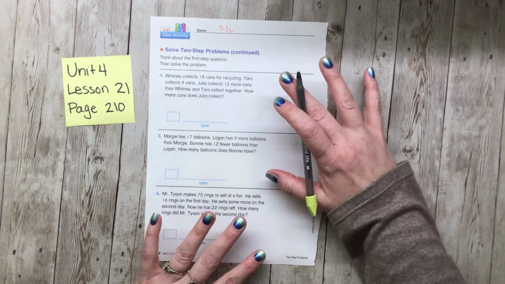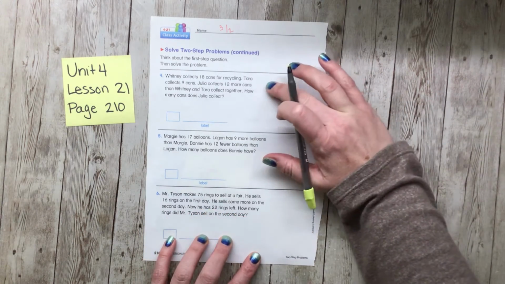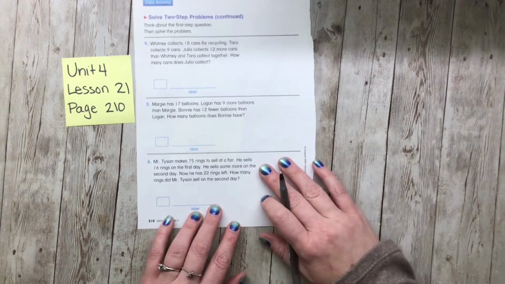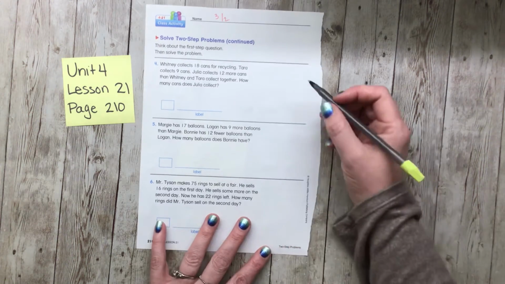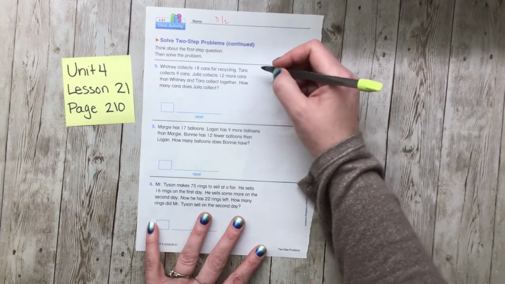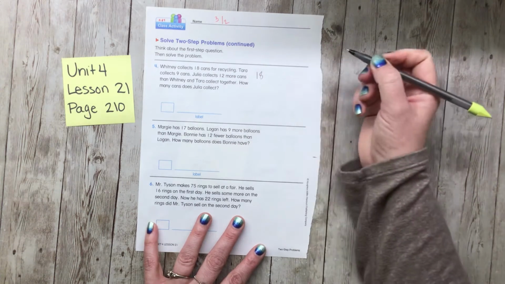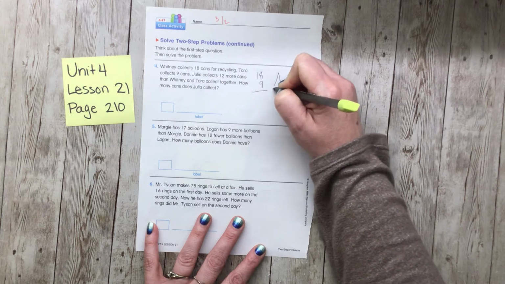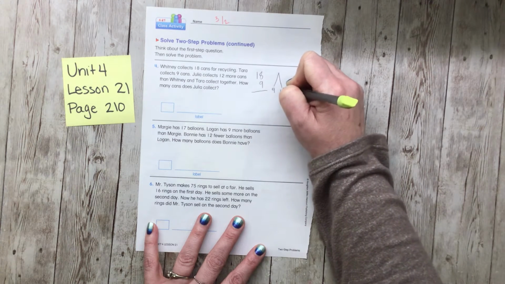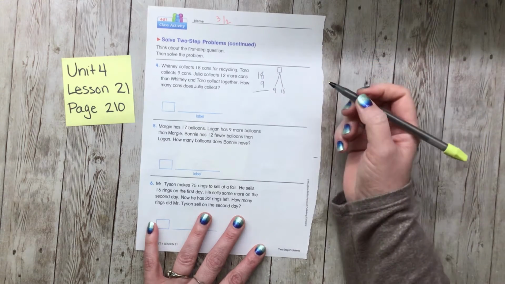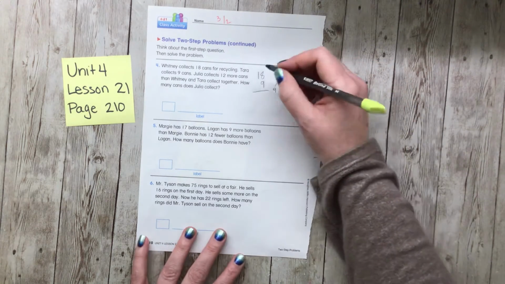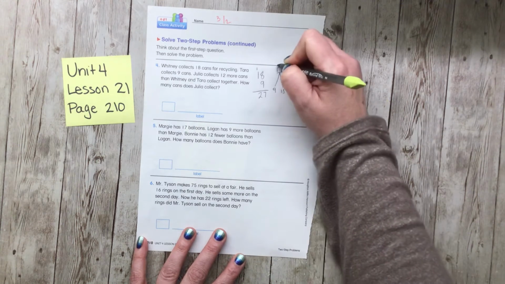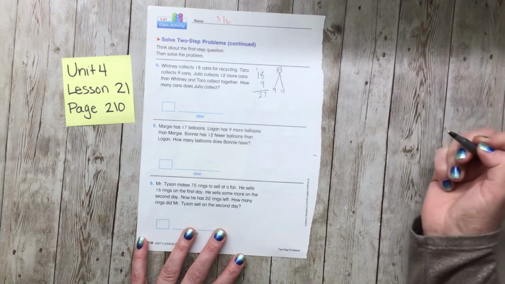All right, just like yesterday, I'm going to go ahead and solve this one with you. You're going to help me solve this one, but unlike yesterday, you're going to do this one on your own. I will read it to you, you will solve it. So Whitney collects 18 cans. Tara collects 9. So if we made a math mountain, it would look like this. And we're trying to figure out that total. 9 plus 8 equals 17. 1 plus 1 equals 2. So our total is 27.